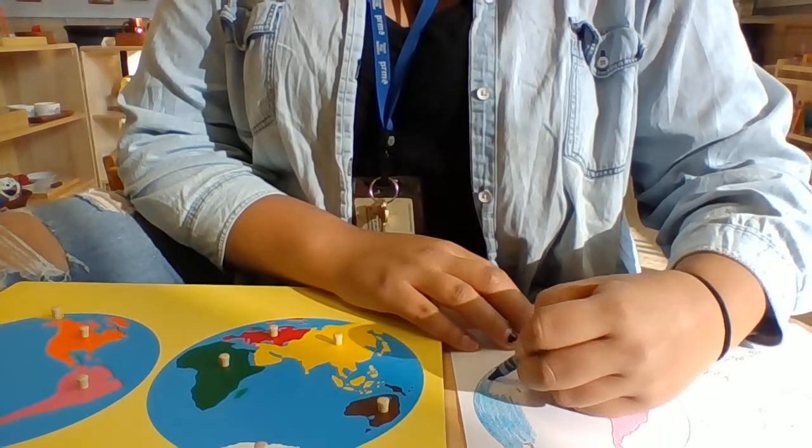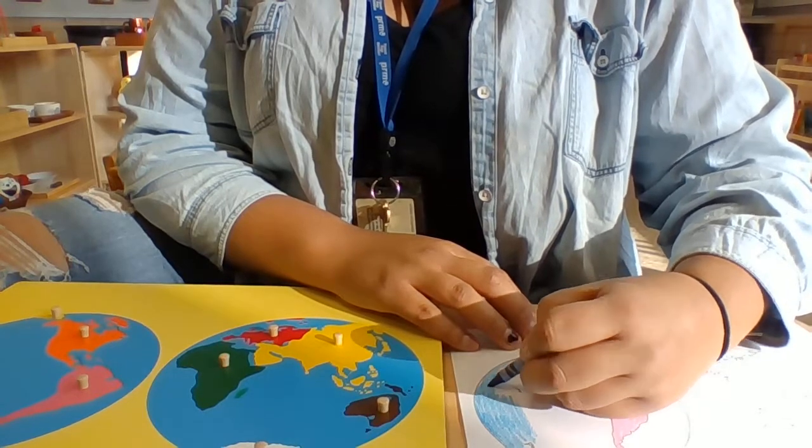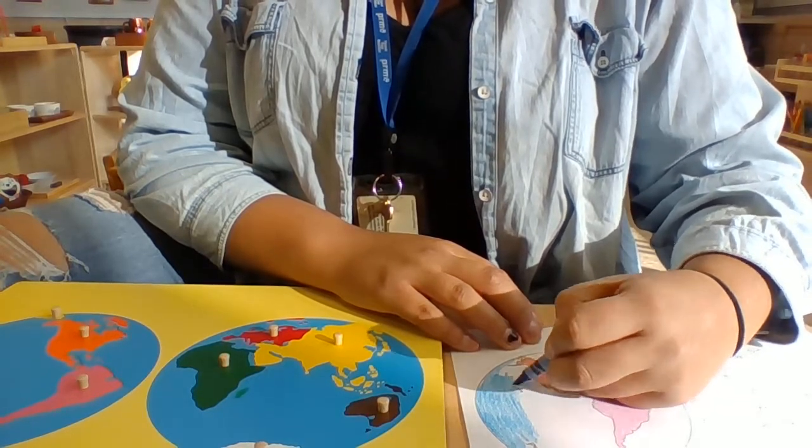Do you notice how I'm tracing the outline and then coloring towards the middle?